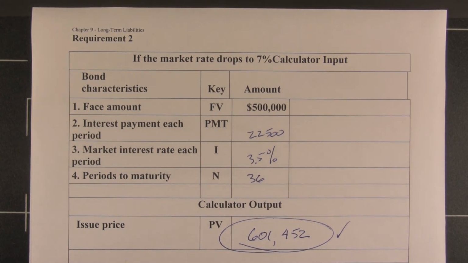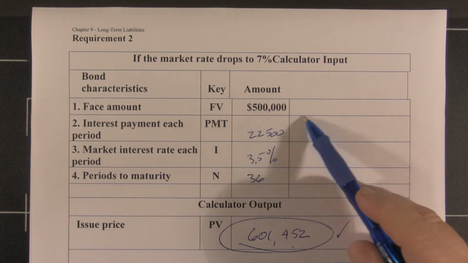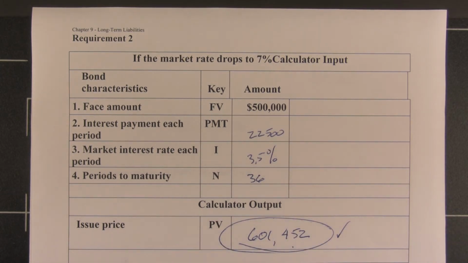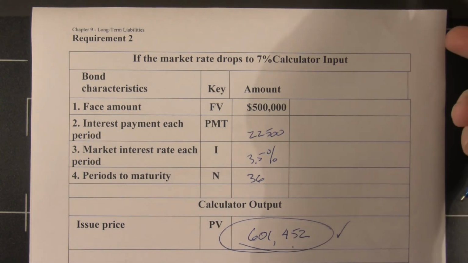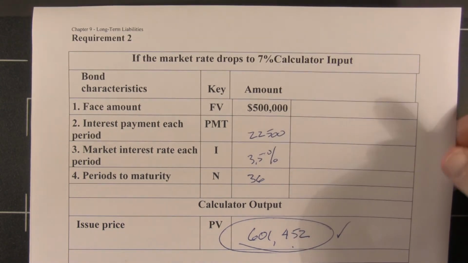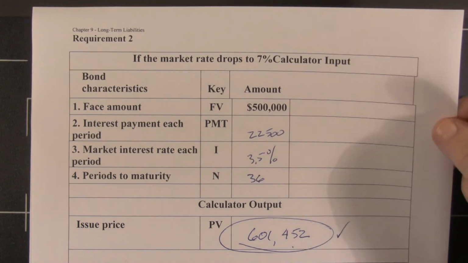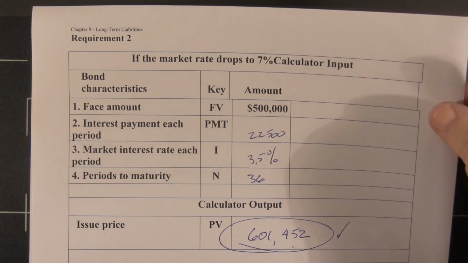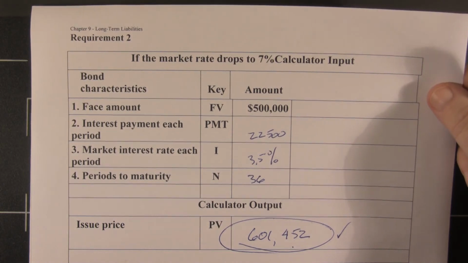This is not as rare or as stupid as it looks. On common sense, you look at it and say, why would you pay $600,000 for a $500,000 bond? Who knows? Maybe they have the money, maybe they want to get rid of the payment, any one of a jillion different things. Doesn't matter the why. The reality, the accounting part of it, is that's what we're going to have to pay.